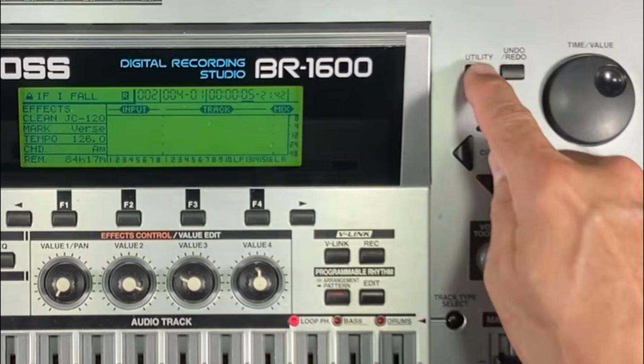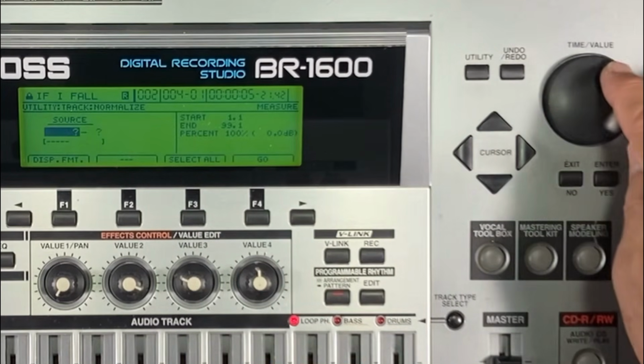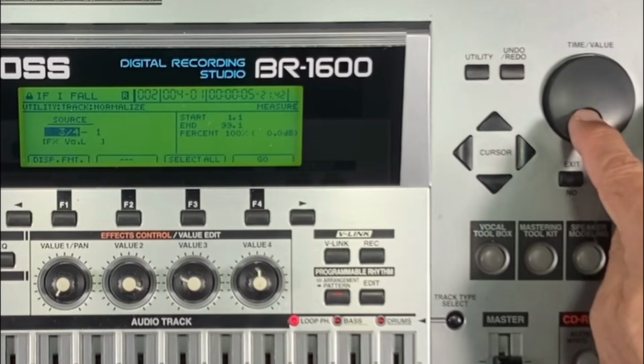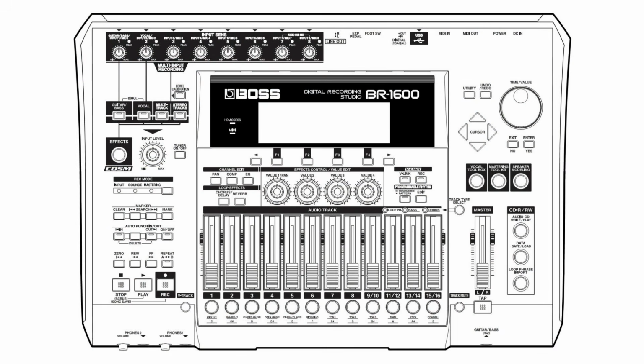Press Utility, Track, and Normalize. Select the track and V-track to apply normalization to. Both mono and stereo tracks can be normalized. Adjacent stereo tracks located on track 1 to 8 should generally be selected together so that any volume change is kept relative across the stereo image.